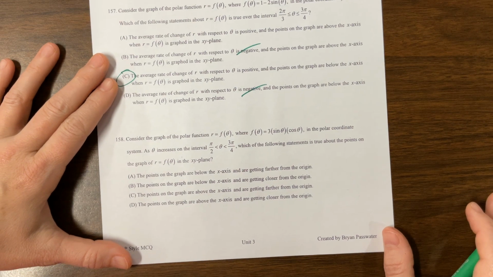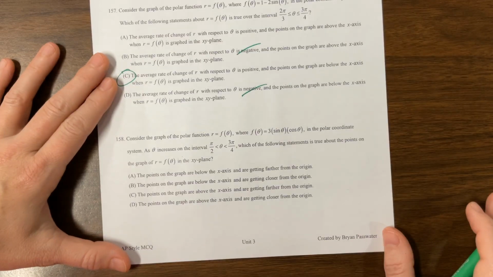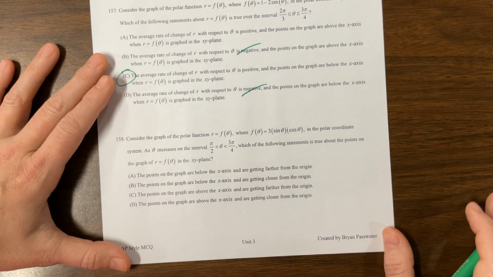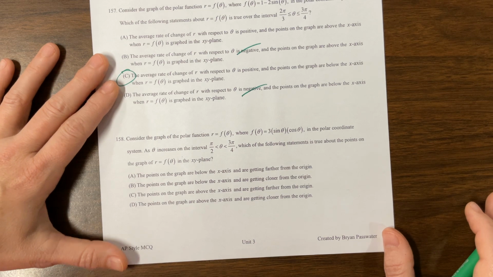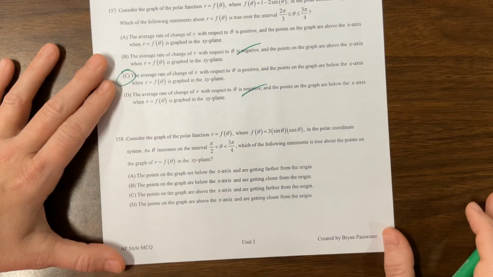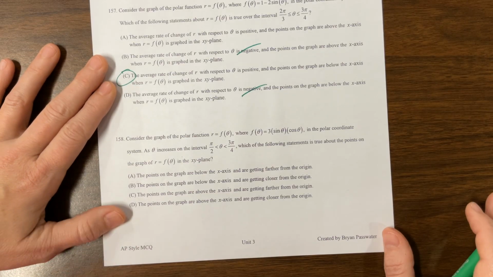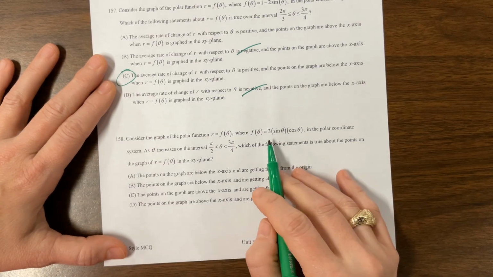Okay, we have this one on the interval from pi over 2 to 3 pi over 4. The points on the graph are below the x-axis and getting farther from the origin. Okay, here's what I see.